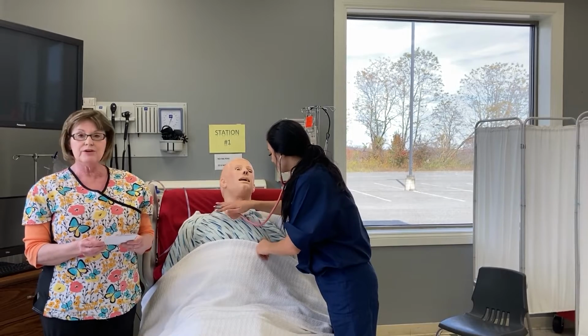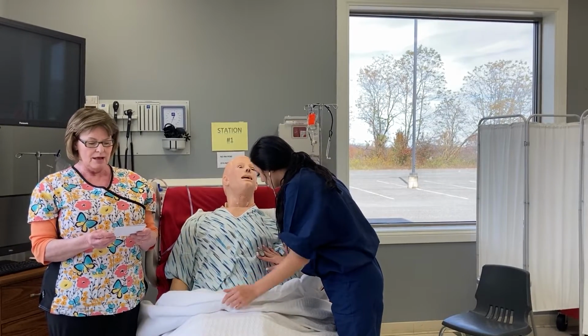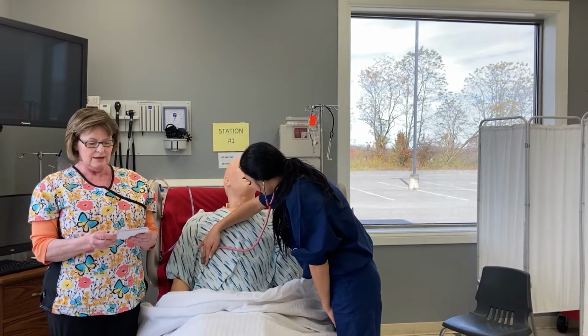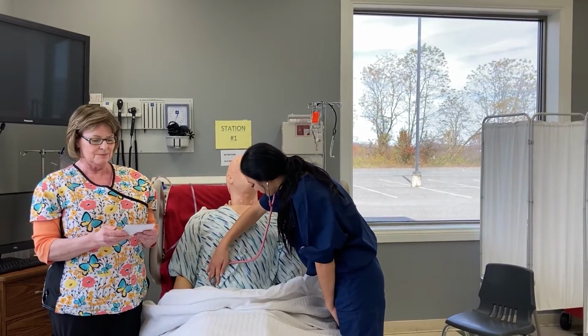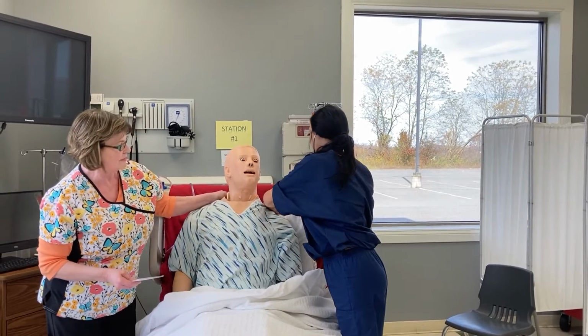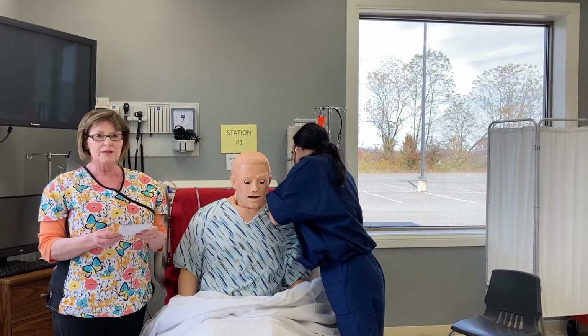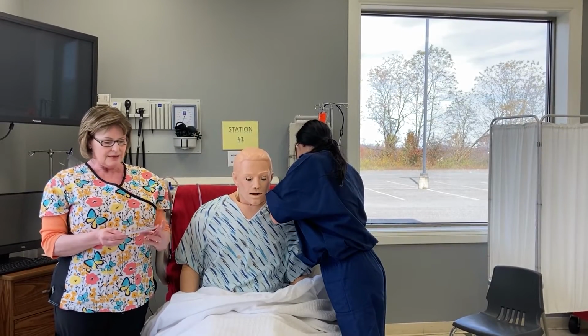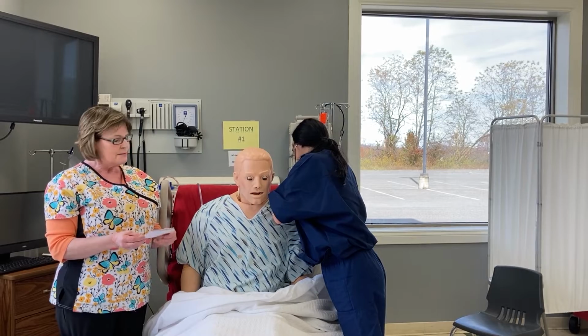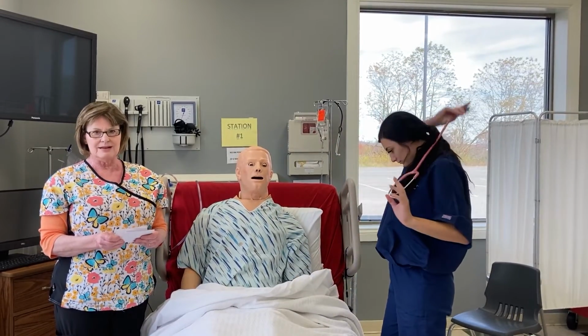Once the anterior lungs are assessed, Alison will do a posterior lung assessment using the same sequence. When the exam is complete, Alison will thank the patient, make them comfortable, wash her hands, and document her findings.